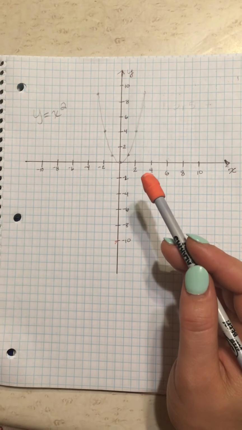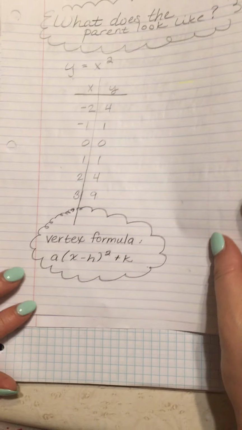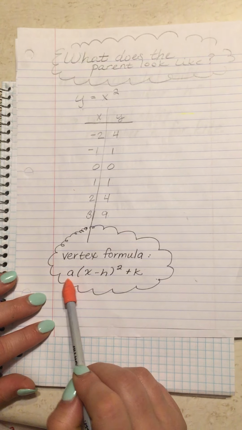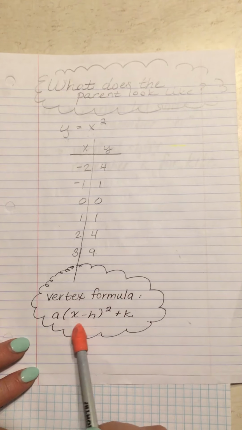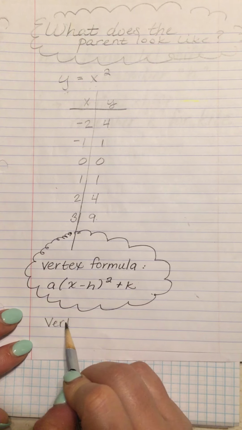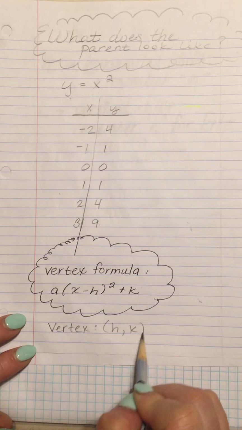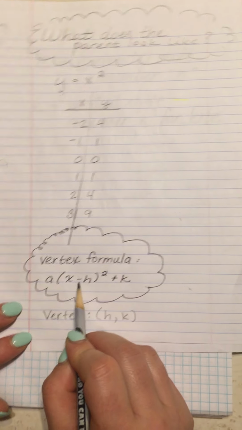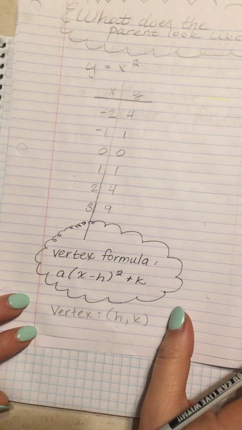Okay, so let's think about that for a second. Let's go back and look at our vertex formula. We remember that a times (x minus h) squared plus k is our vertex formula, and our vertex is going to be (h, k). Remember, you flip the sign of this, so whatever this is, you flip it and you get your vertex. So let's just think about that.